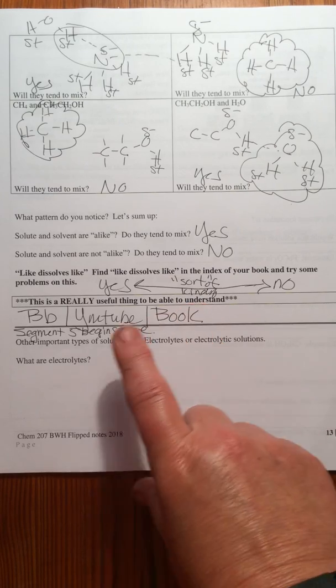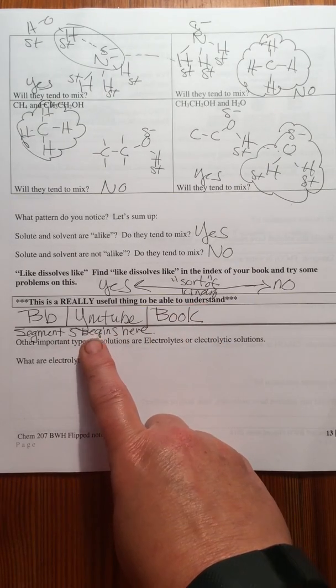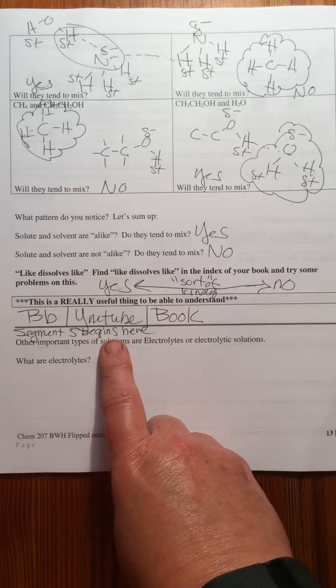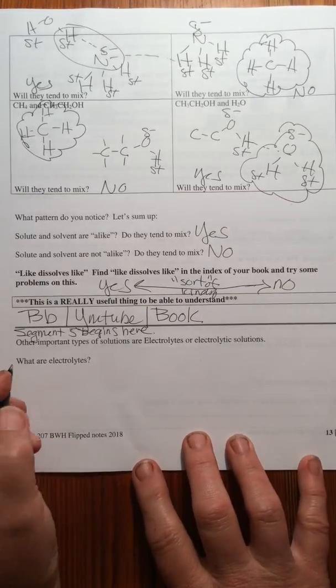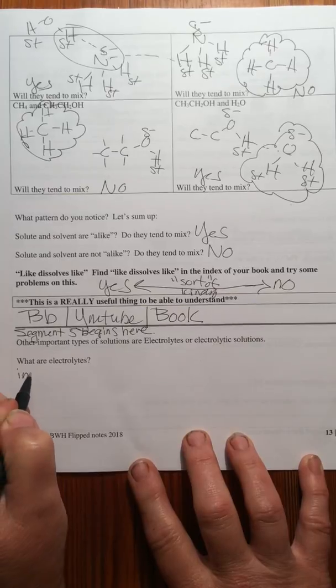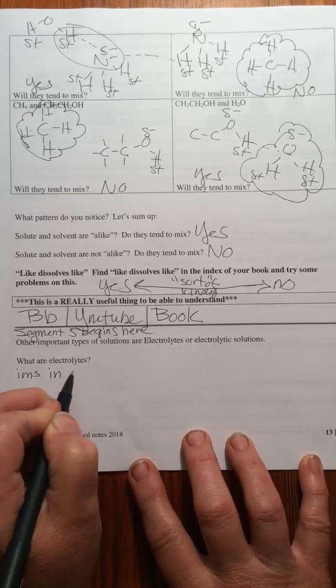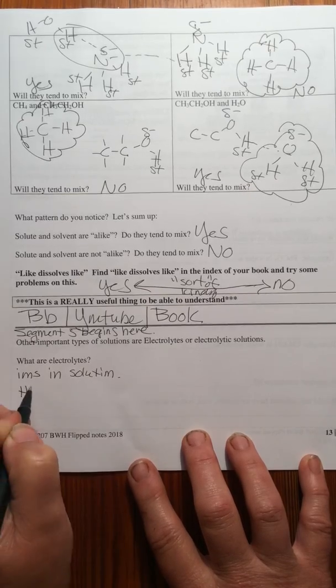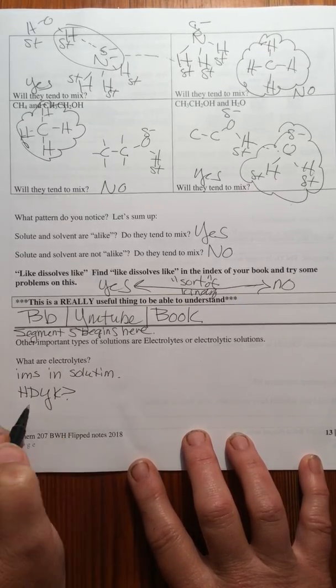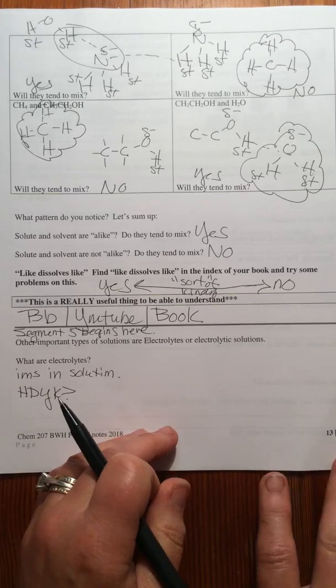This segment begins with other types of solutions, and an important type of solution is an electrolytic solution. An electrolytic solution contains electrolytes. What are electrolytes? These are ions in solution. So the question is, how do you know if you have ions in solution?